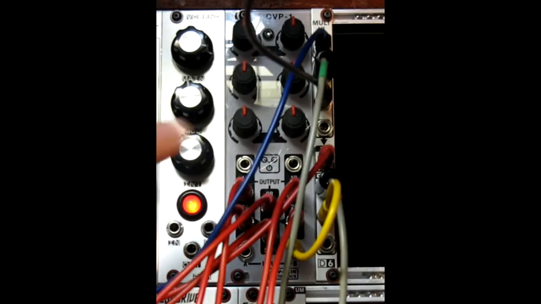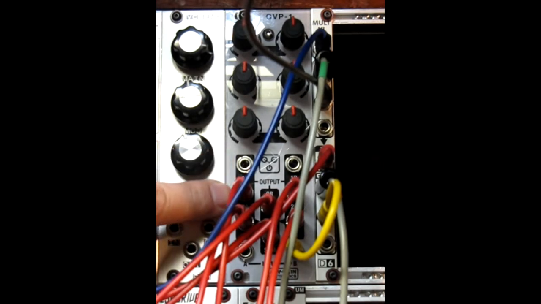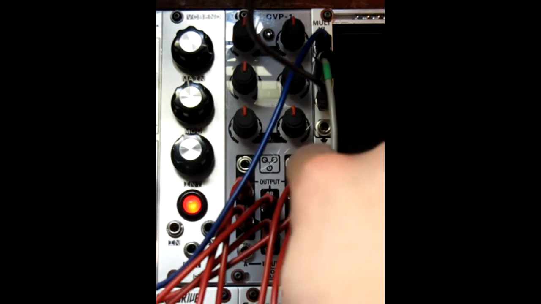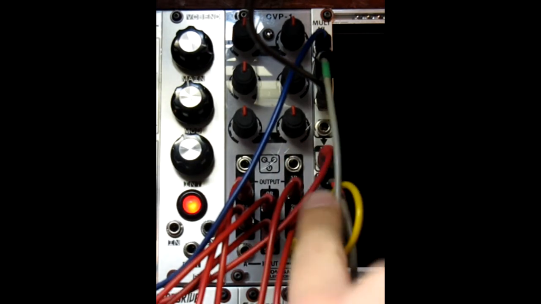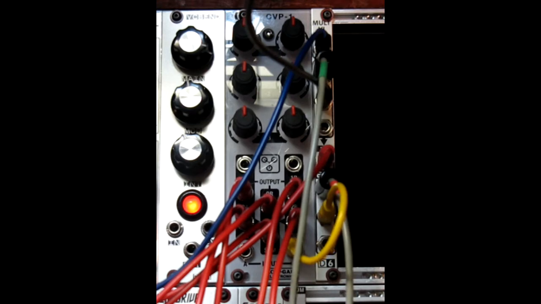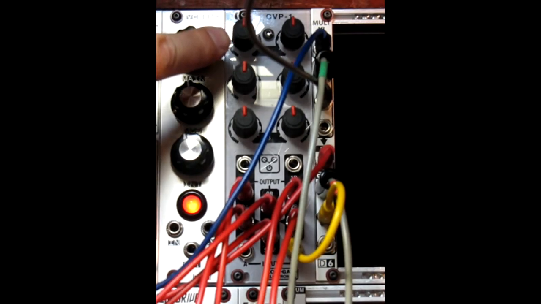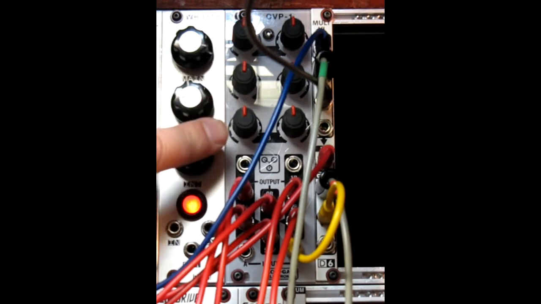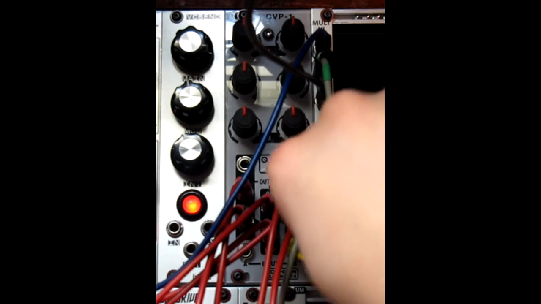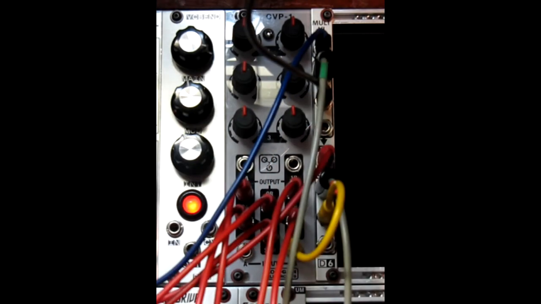Three outputs: output 1 for Channel A, 2 for Channel A, 3 for Channel A, 1 for Channel B, 2 for Channel B, and 3 for Channel B. Each output features a unity gain attenuverter. This is the attenuverter for the first output of Channel A, second output of Channel A, third output of Channel A, first output of Channel B, second output of Channel B, and the third output of Channel B.